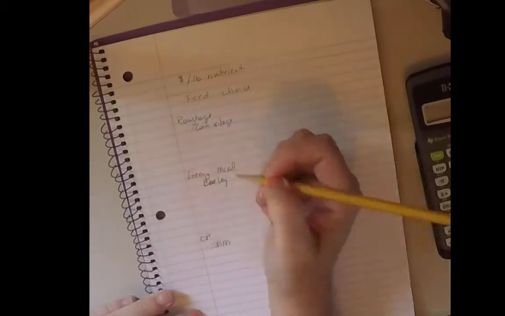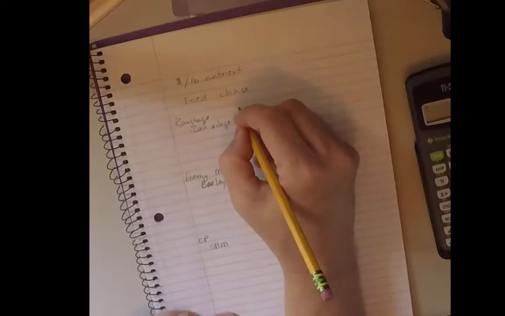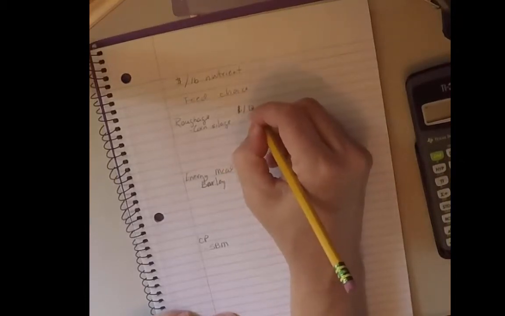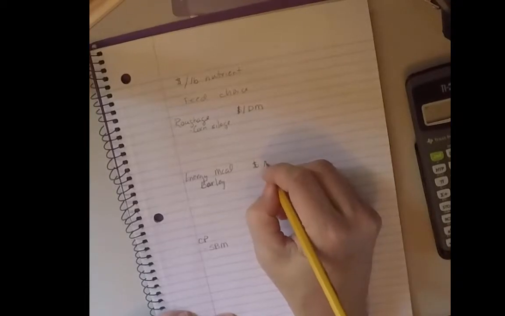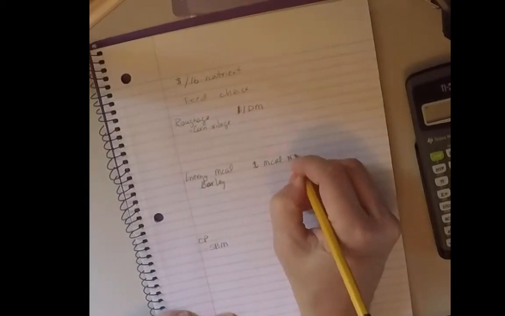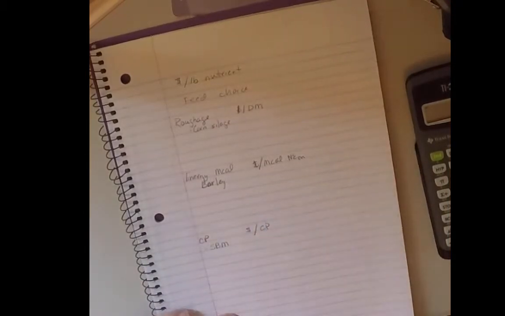First and foremost, we need to gather the data for these feeds. For the roughages, we're just going to do a cost per pound of dry matter. For the energy feeds, we're going to do a cost per megacalorie of net energy for maintenance. For protein, it's going to be cost per pound of crude protein.